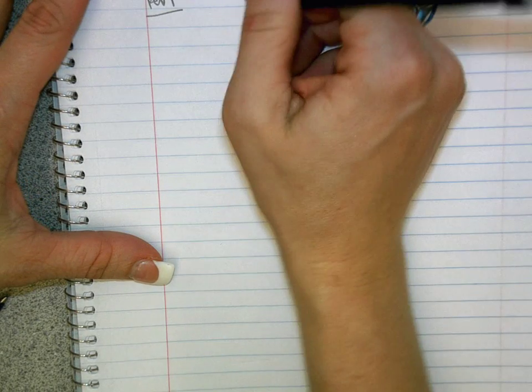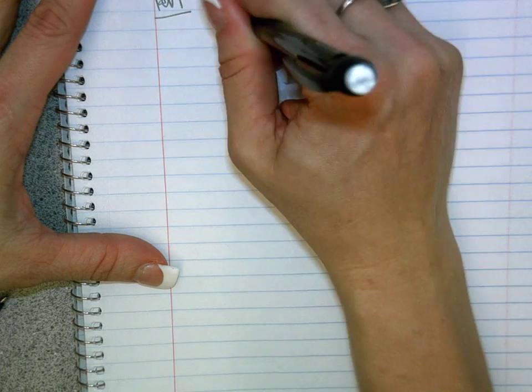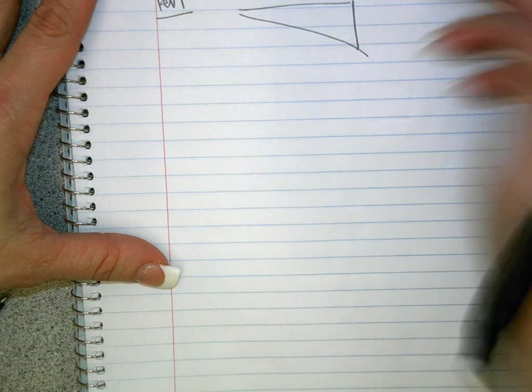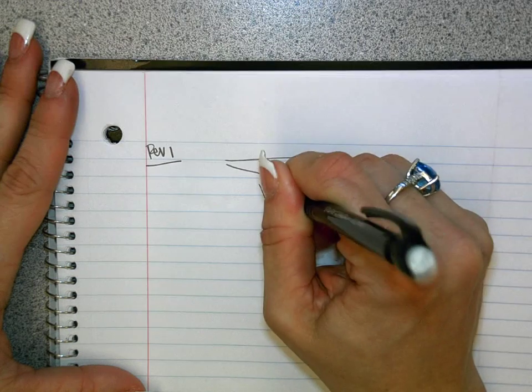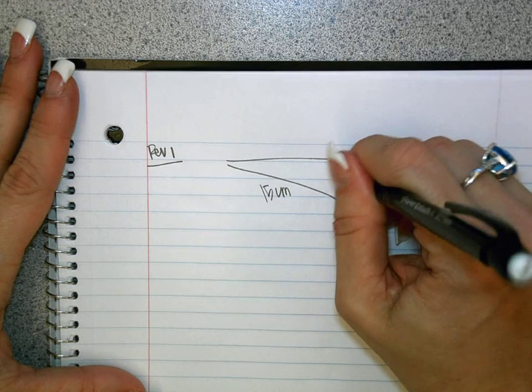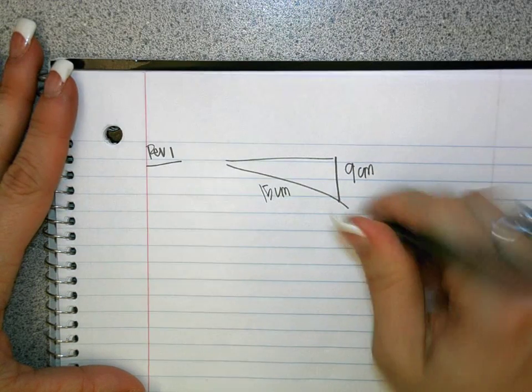If I give you a triangle and I tell you that this side is 15 centimeters and this side is 9 centimeters. Sorry, I kind of made my triangle a little too long.